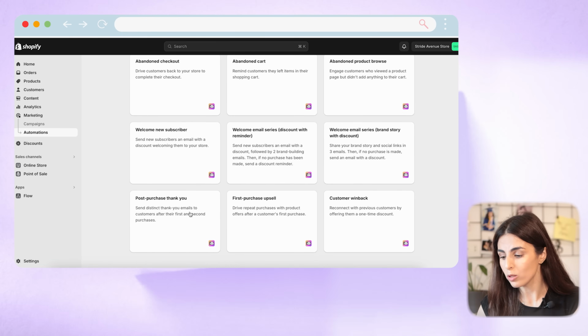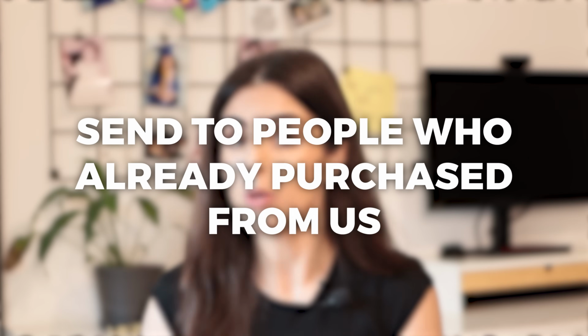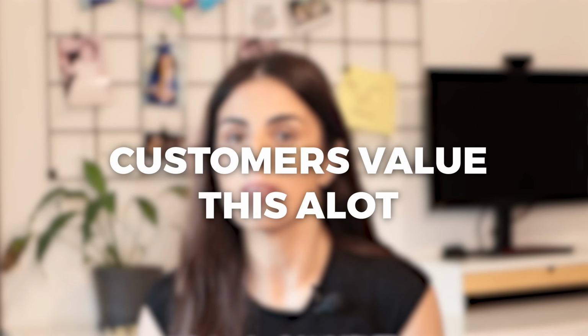Also, you can go with the post-purchase or the thank you flow, which is a flow that we send to people who already purchased from us. And this is a very important flow because it makes the relationship or the connection with your customers better. It's an after-sale follow-up, and usually customers value this a lot.